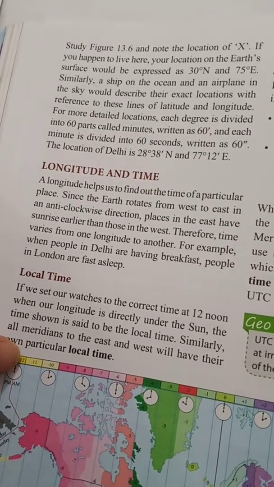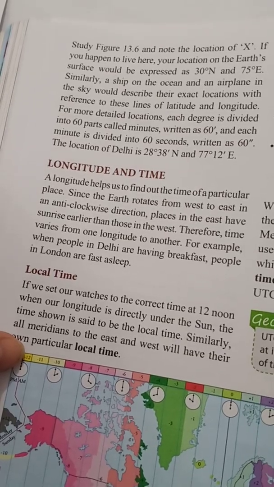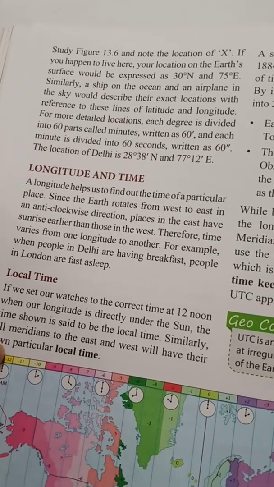For more detailed location, each degree is divided into 60 parts called minutes.